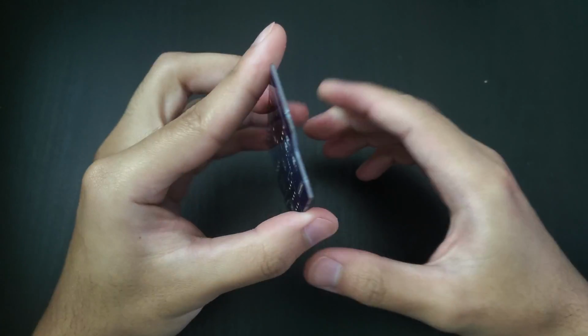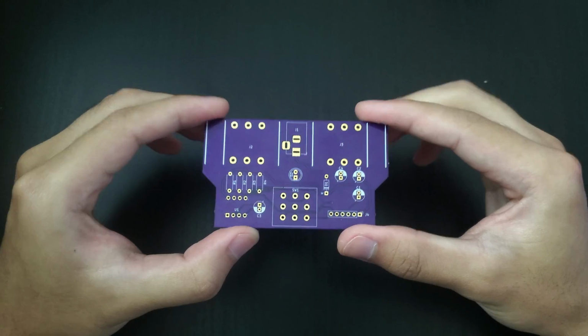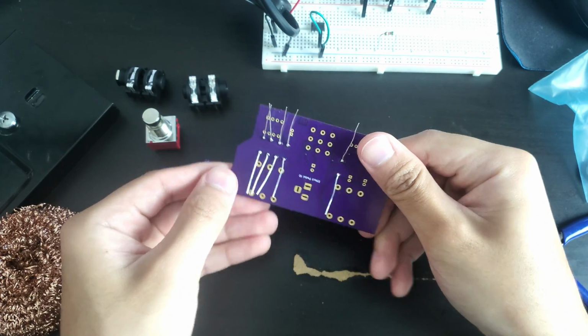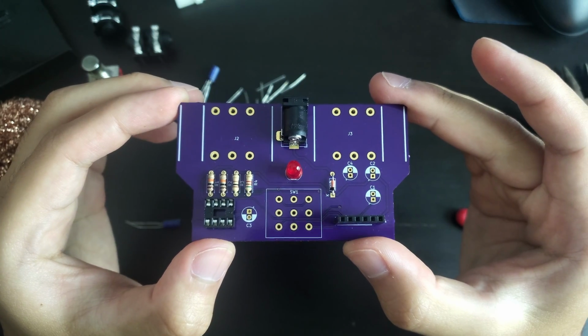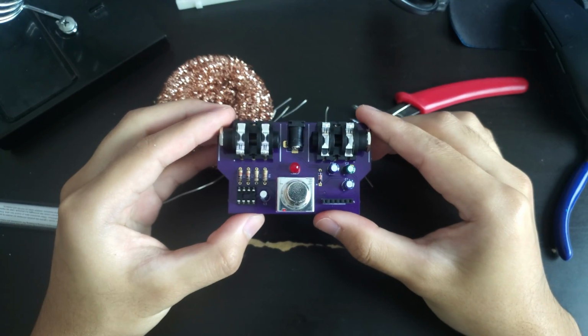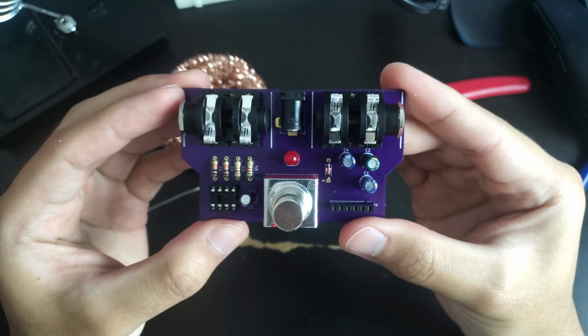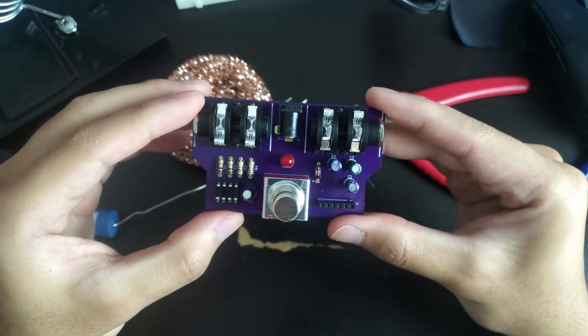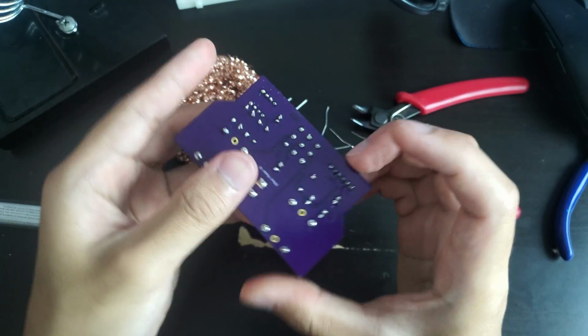For the PCB assembly part, it's pretty straightforward. I soldered small components first and then built up towards larger components. This is how the final product looks. Now for the final step, testing.